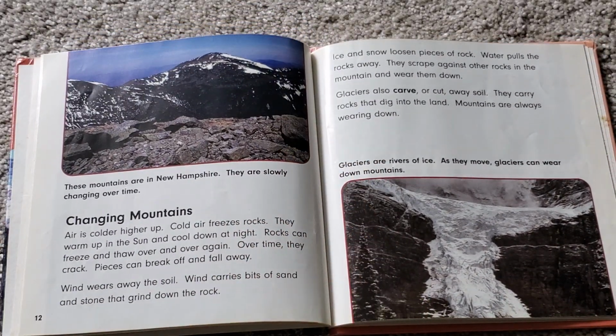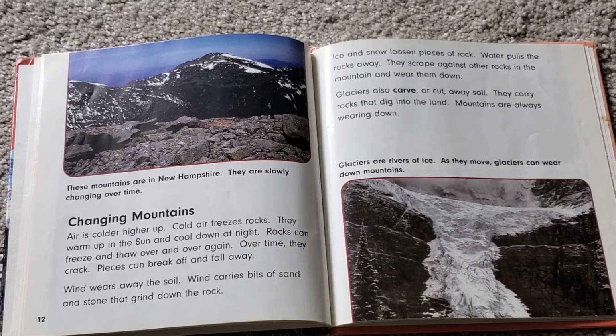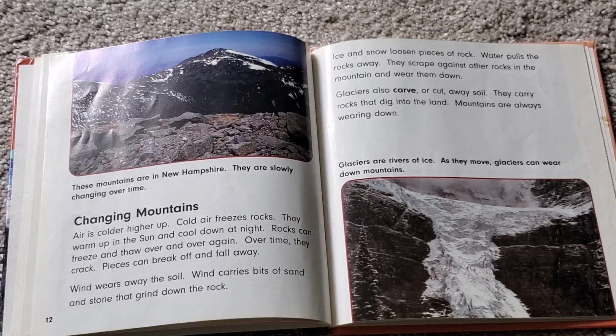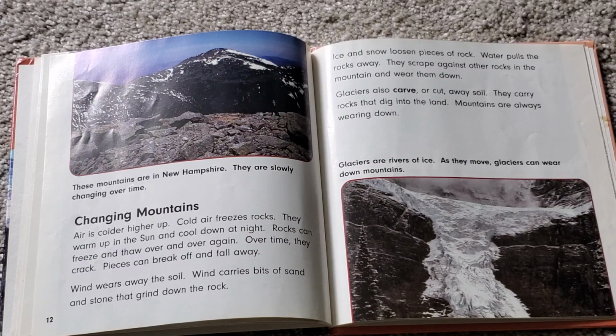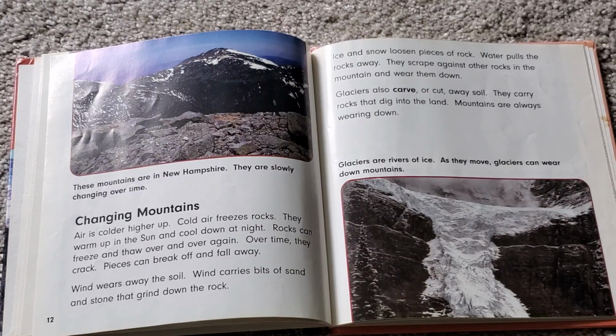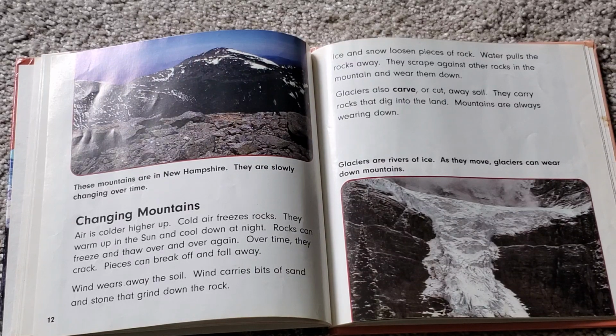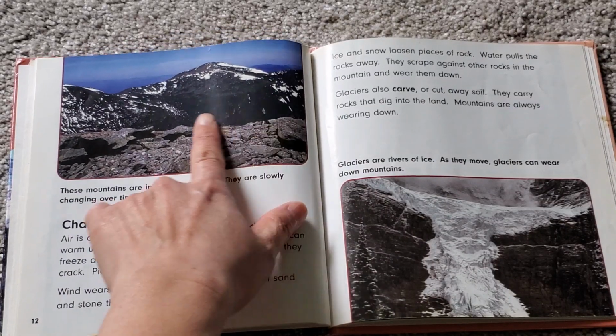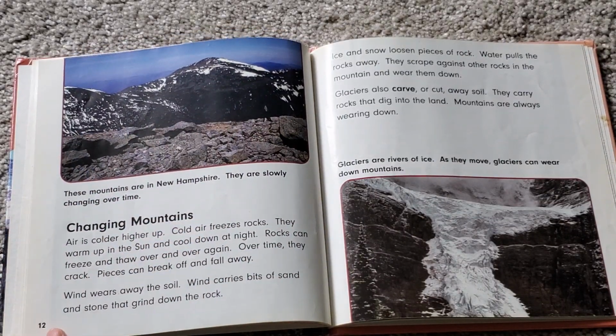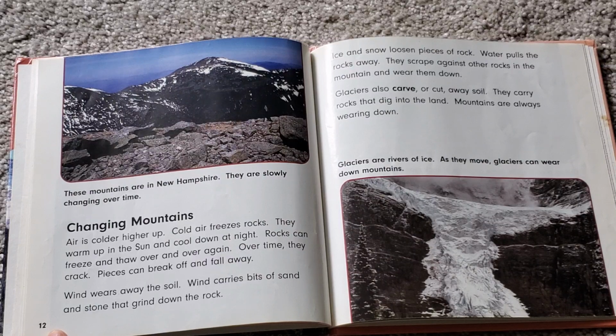Changing mountains. Air is colder higher up. Cold air freezes rocks. They warm up in the sun and cool down at night. Rocks can freeze and thaw over and over again. Over time, they crack. Pieces can break off and fall away. Wind wears away the soil. Wind carries bits of sand and stone that grind down the rock. These mountains are in New Hampshire. They are slowly changing over time.